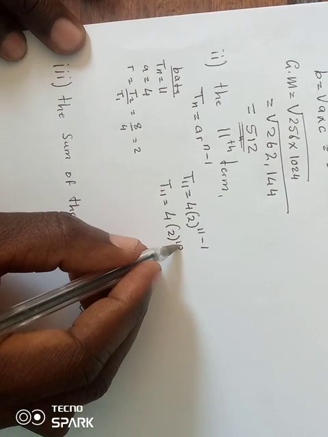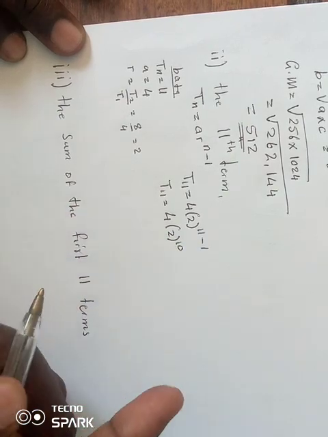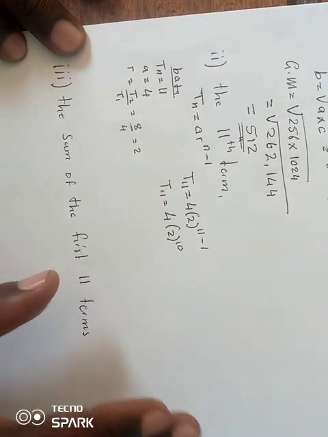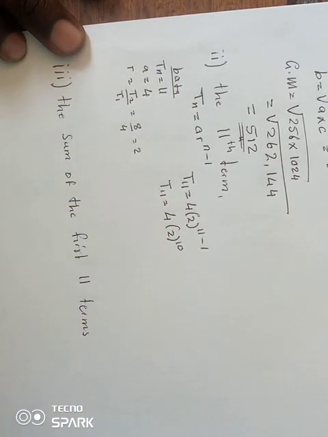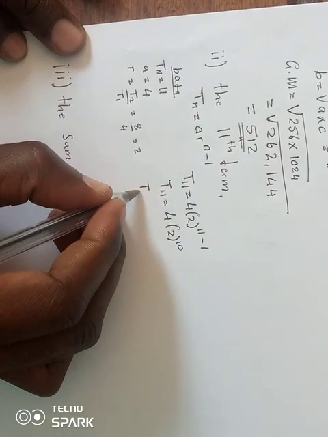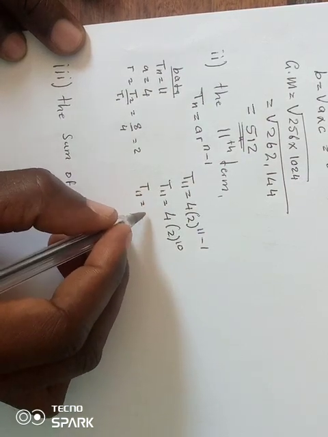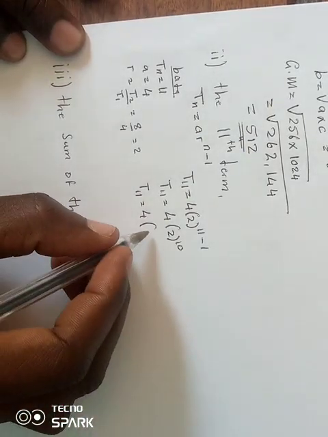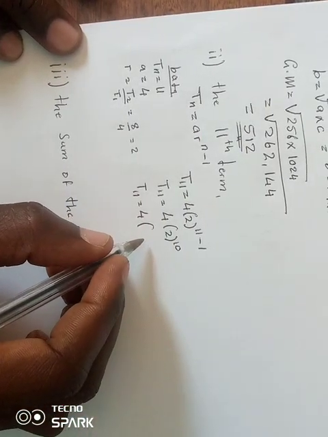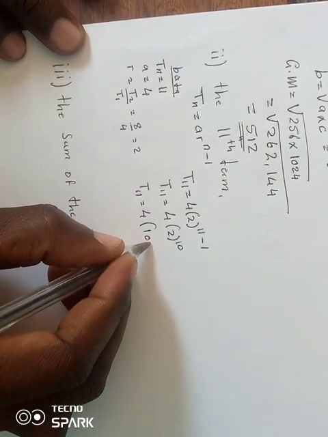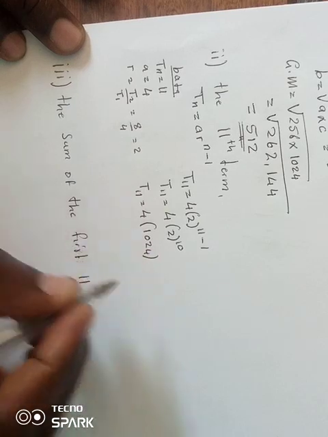So 2 to the power 10 means we are multiplying 2 ten times. 2 multiplied by 2 times 2 times 2 until 10 times will give us 1024.